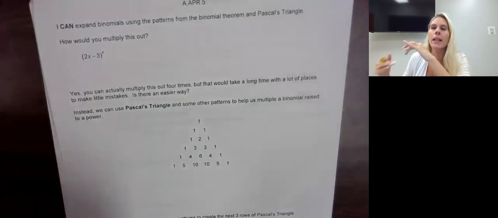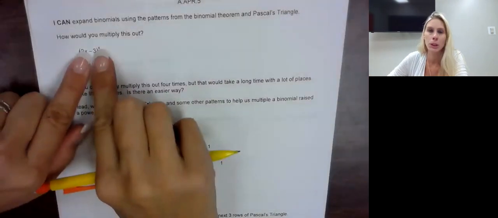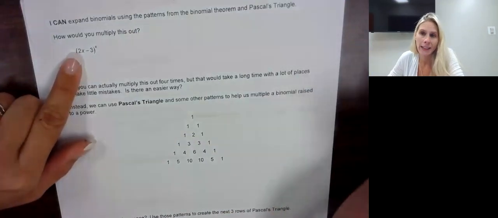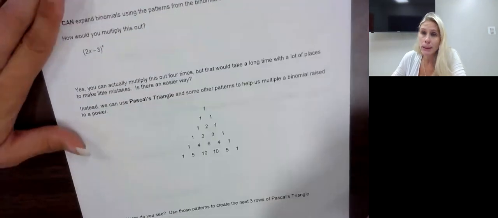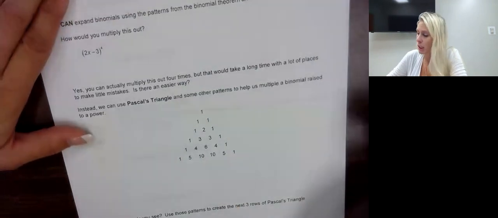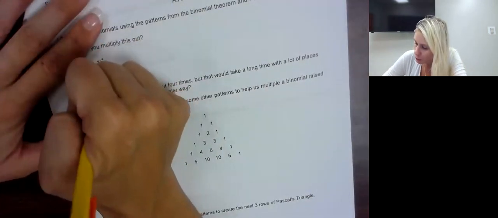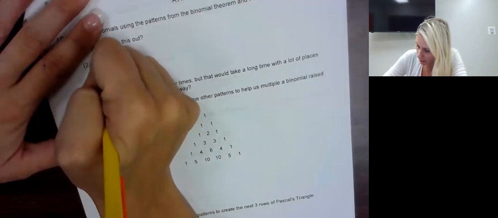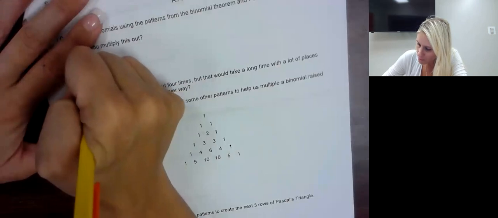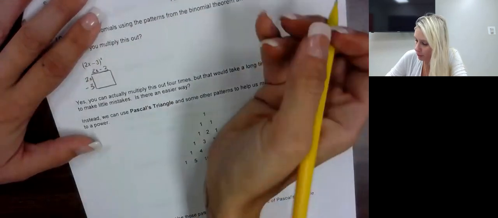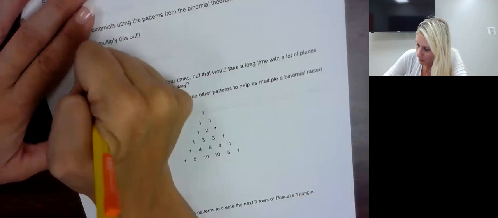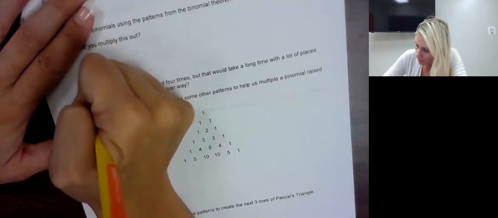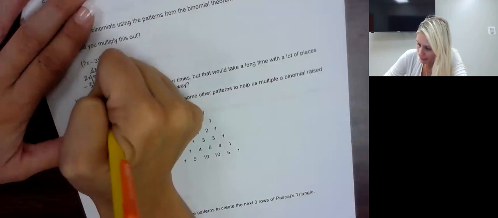Now, specifically binomial, see, the two terms to an exponent. So if we were to do 2x minus 3 to the fourth, and I asked you to do this right now, most of you would do the box method 3 times. So when you do your first box, 2x minus 3 times 2x minus 3. That one's a little bit easier, right? So we get 4x squared minus 6x minus 6x plus 9, right?